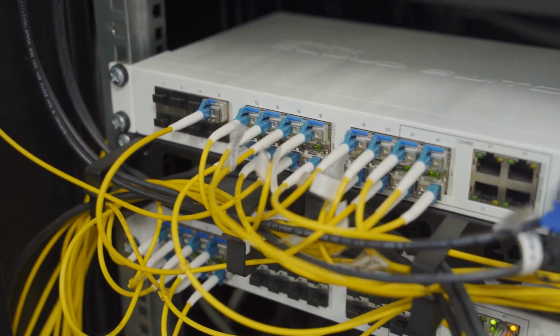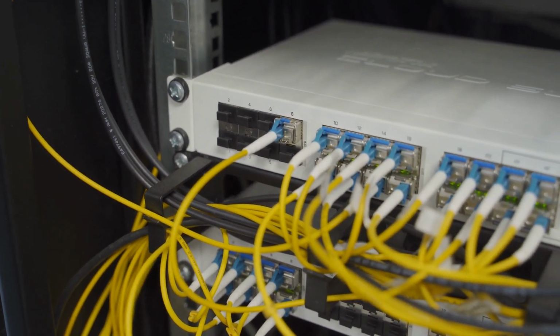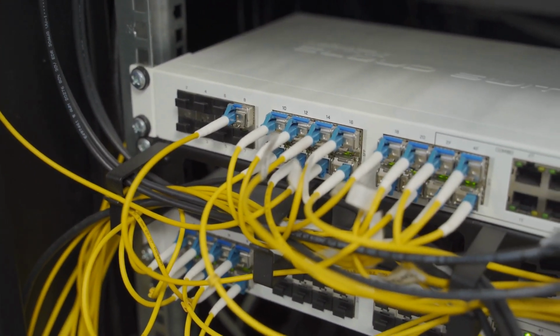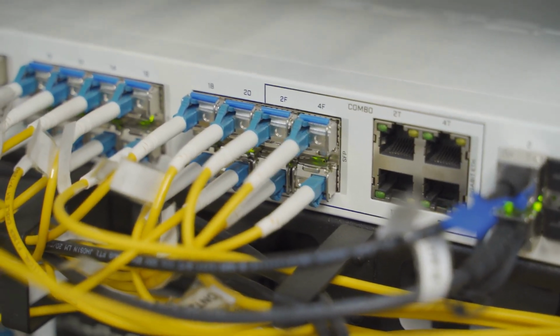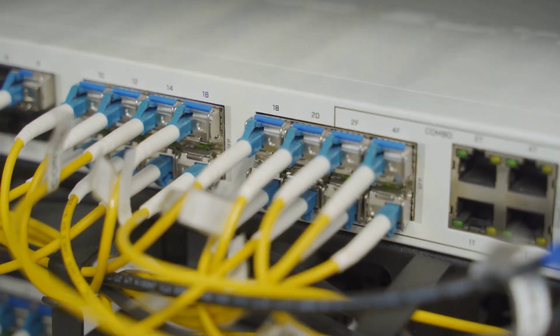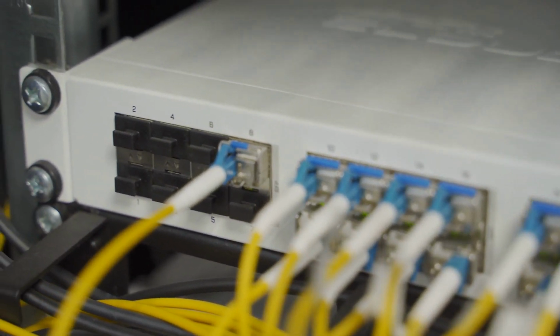Let's use a real-world example to understand the physical layer's importance. Imagine the physical layer as the foundation of a building. Without a strong foundation, the entire structure would be unstable. Similarly, without a robust physical layer, our network communications would be unreliable.